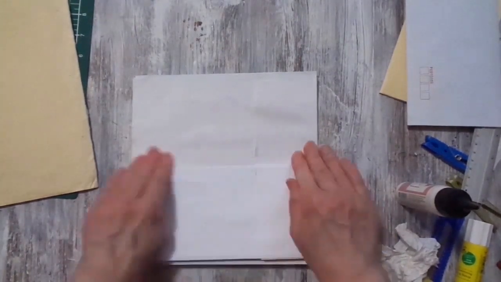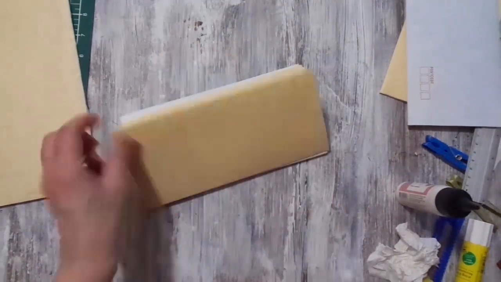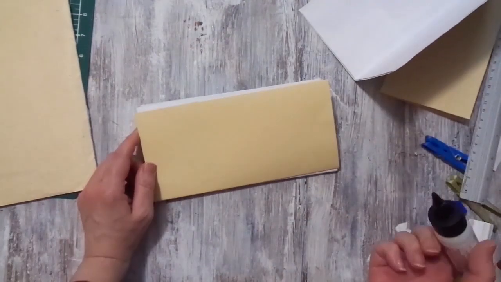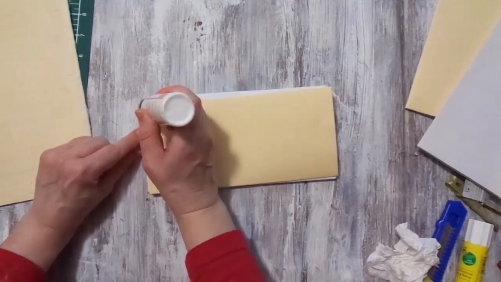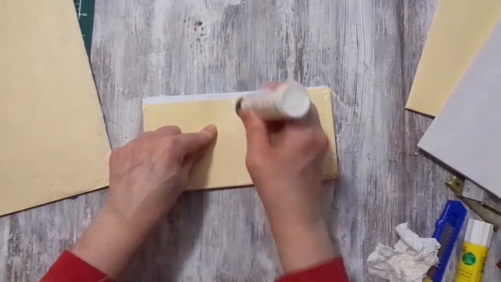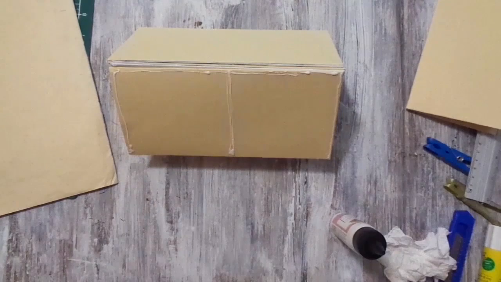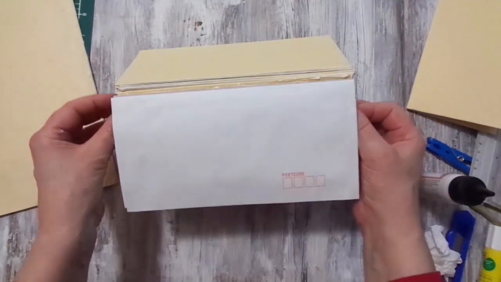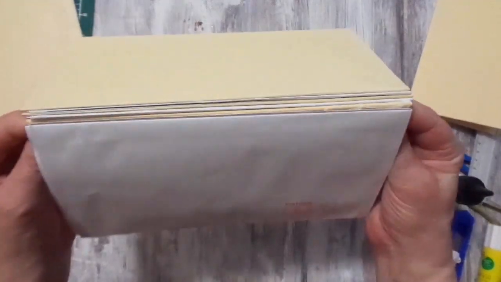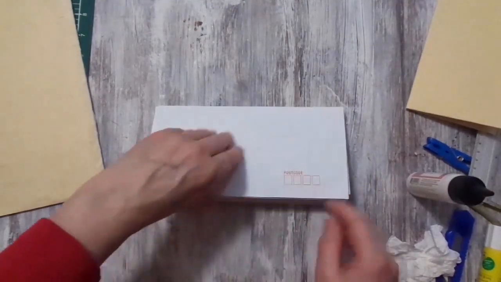So you want to make sure everything's glued down, and make sure your spine is as much aligned as possible. That's what I'm checking here. This has been roughly put together because it's a prototype. What I'm doing now is I'm creating double pockets. That's why I've got the glue in the center, just for a bit of a variety of pockets, just to make it a bit more interesting, I guess. So it's just a double side pocket, I should say.